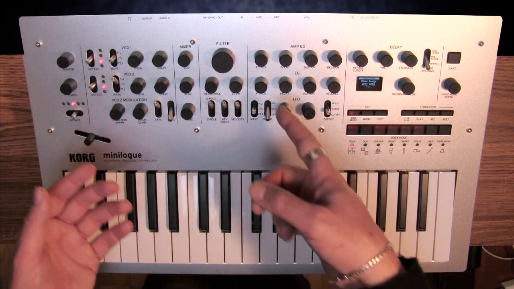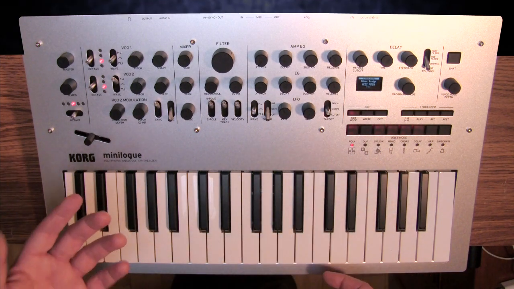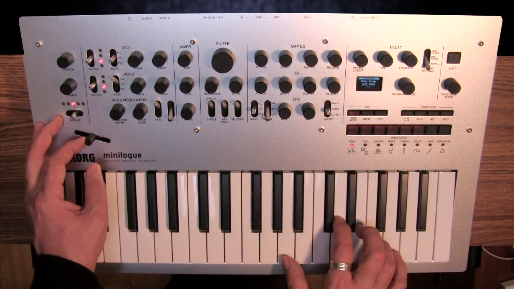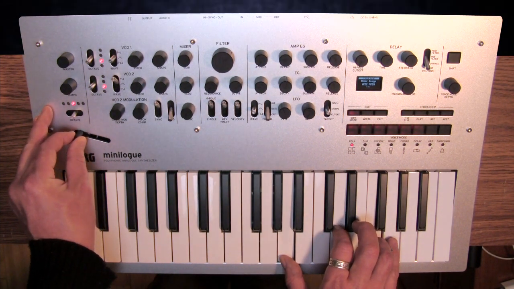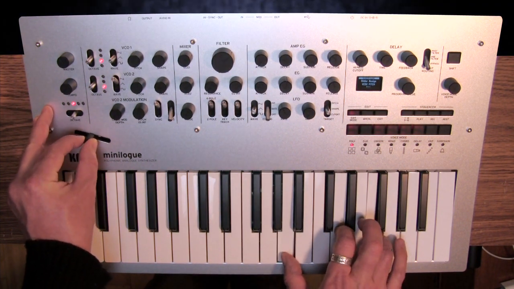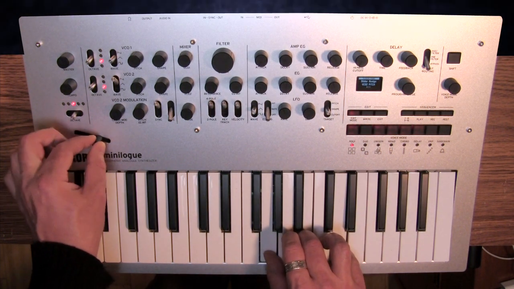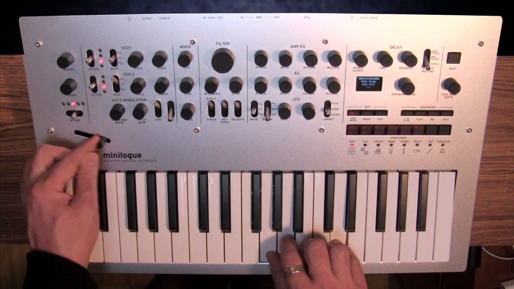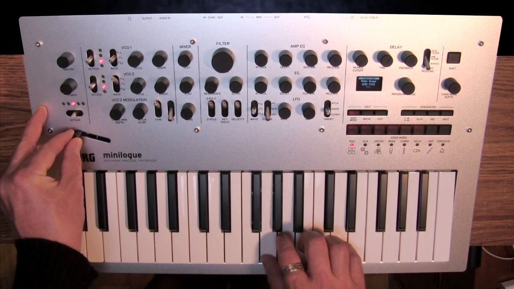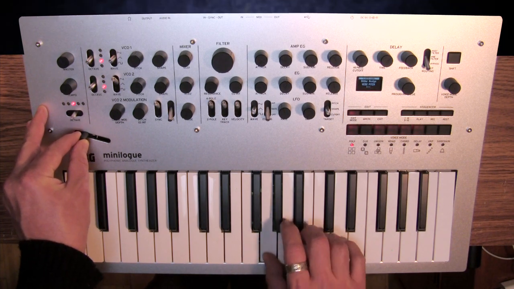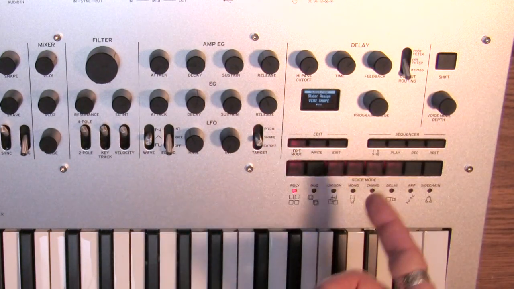So if you don't want to have the EG doing the same modulation over and over again, like the sort of traditional sync sound, you can define what it does. Really cool sounds.